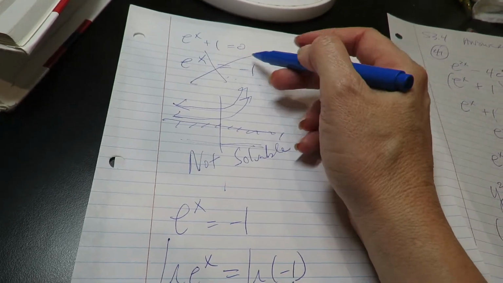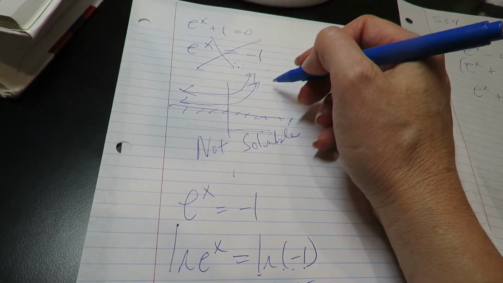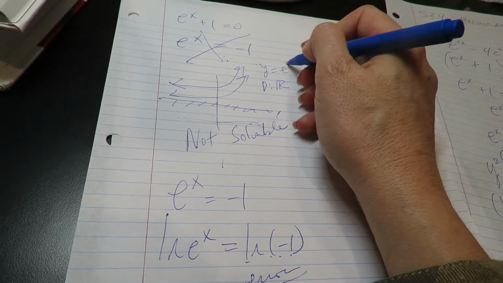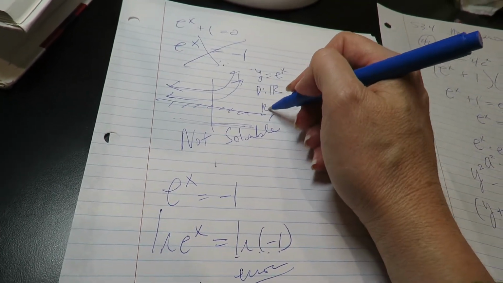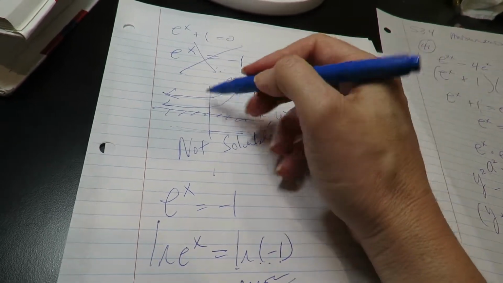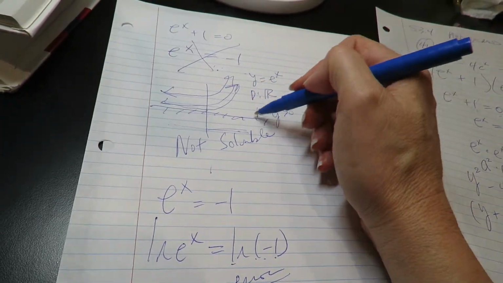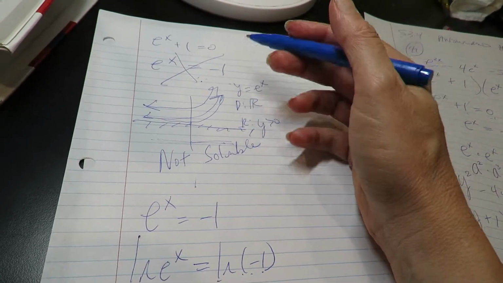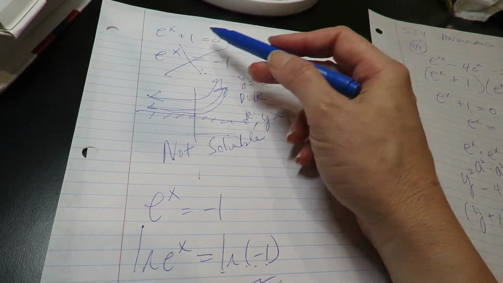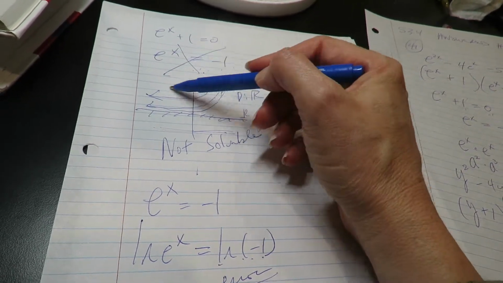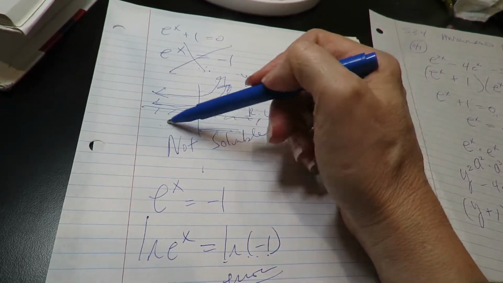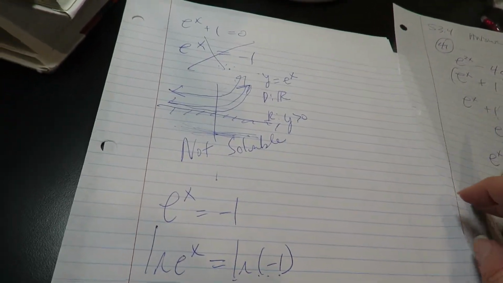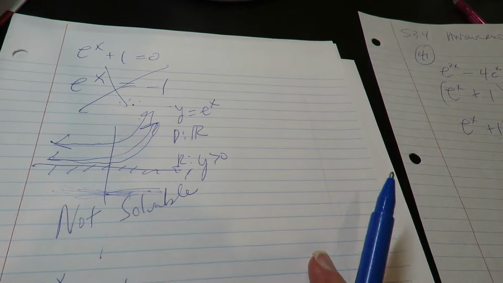And hopefully you recognized up here that even though the domain of the e function is all real numbers, the range is y greater than 0. So if the range is positive, you're not going to get out a negative. Again, you can shift these functions up or down, but for this one, it's shifted up, so it's not going to have any negative y values. Again, I'm saying a lot at once, so feel free to watch this again.